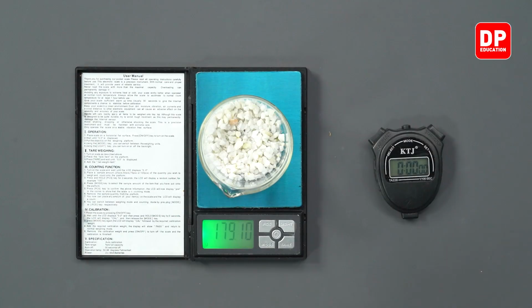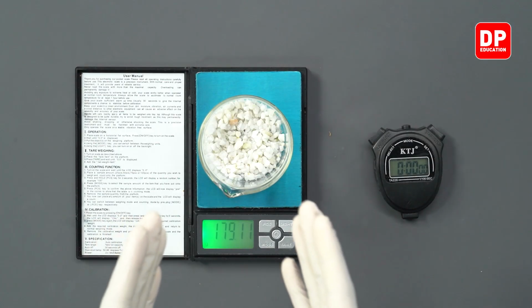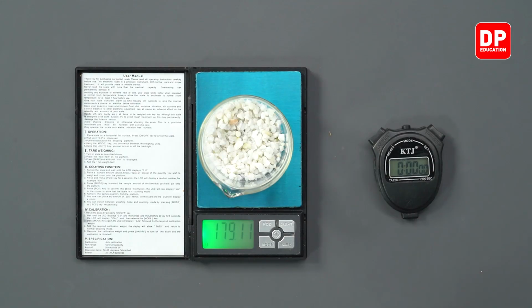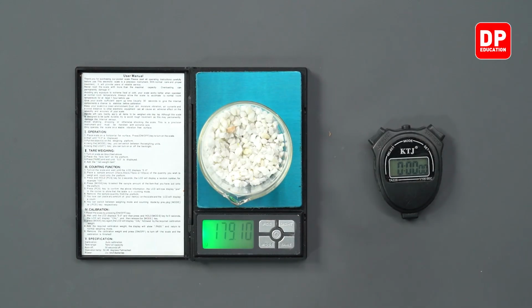The mass of the beaker was 79.06. So the amount of calcium carbonate in here is 100.04 grams.